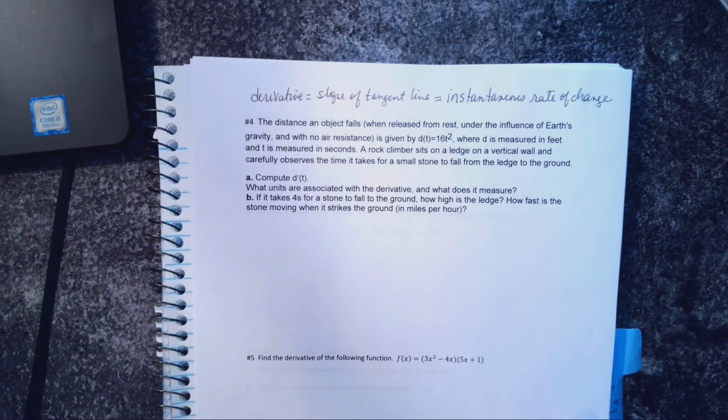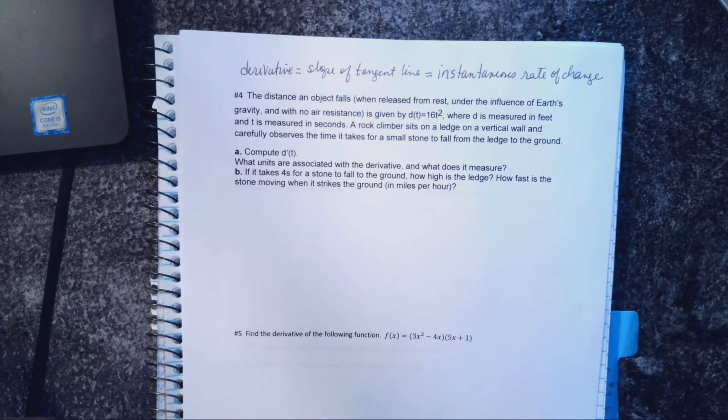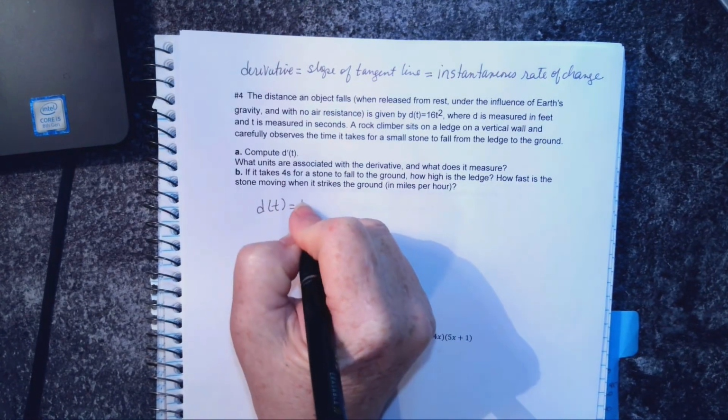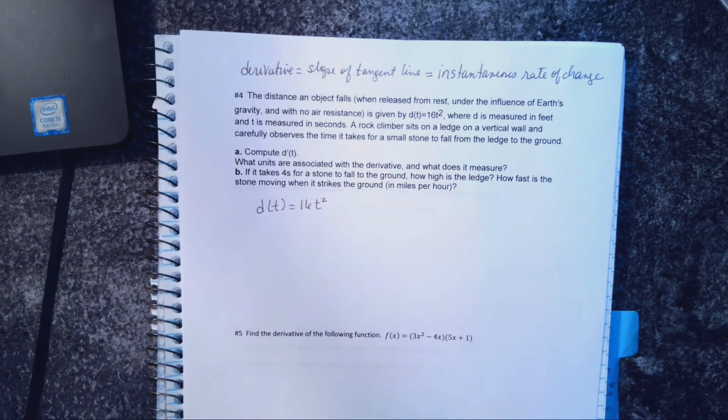So on this problem, they tell us about the distance an object falls when released from rest under the influence of Earth's gravity with no air resistance. You will find that in Calculus 1 we do a lot of things where the only thing acting on our object is gravity. We don't have wind resistance, we don't have friction, anything like that. But that distance is given by d of t is 16t squared, where d is measured in feet and t is measured in seconds. So a rock climber sits on a ledge on a vertical wall and carefully observes the time it takes for a small stone to fall from the ledge to the ground.